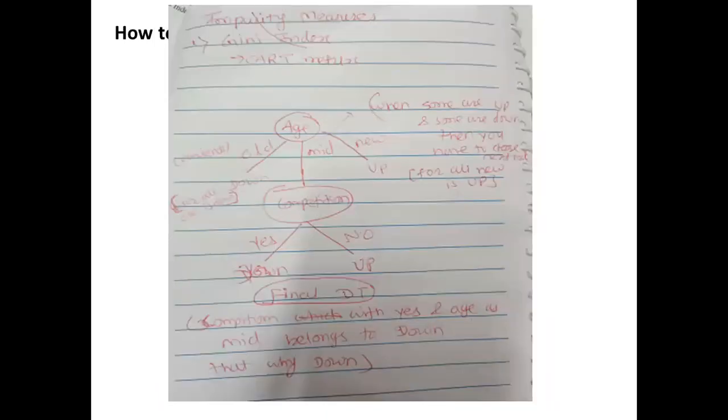So in the cases where some have one value and some have a different value, there we have to consider the next node. So when some are up and some are down, then we have to consider the next node.